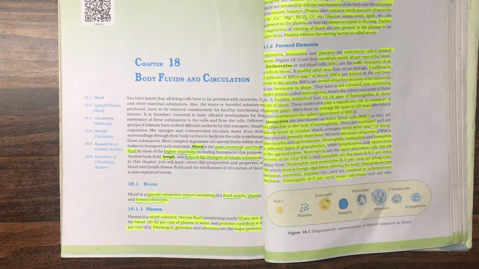A healthy individual has 12 to 16 grams of hemoglobin in every 100 ml of blood. These molecules play a significant role in transport of respiratory gases. RBCs have an average lifespan of 120 days, after which they are destroyed in the spleen, that is the graveyard of RBCs. Leukocytes are also known as white blood cells as they are colorless due to lack of hemoglobin. They are nucleated and are relatively less in number, which averages 6,000 to 8,000 per millimeter cube of blood.